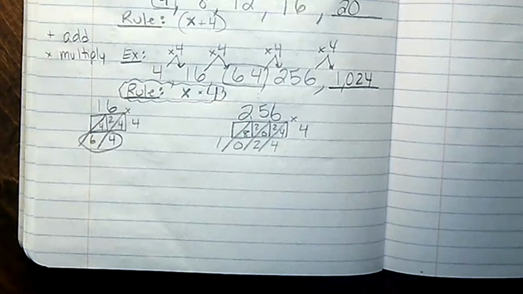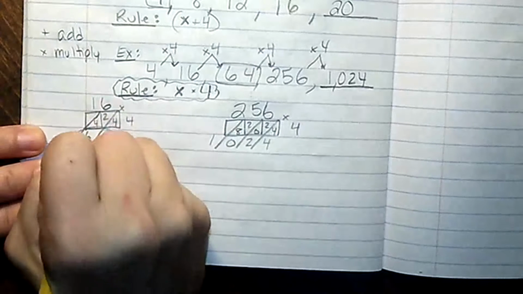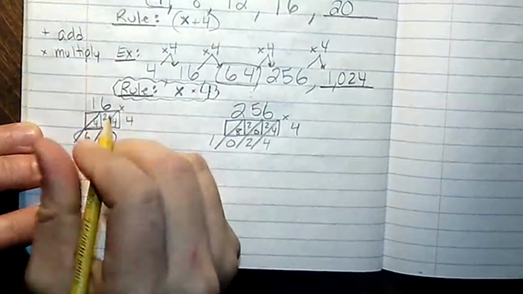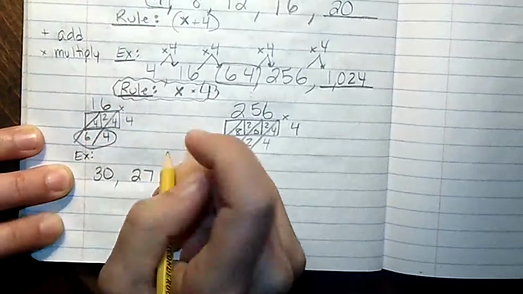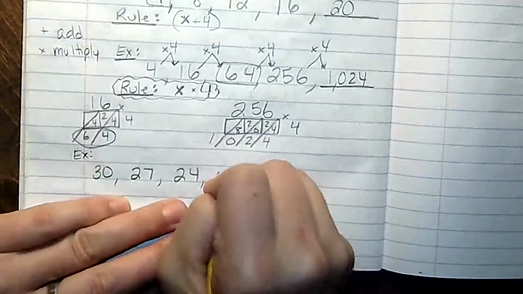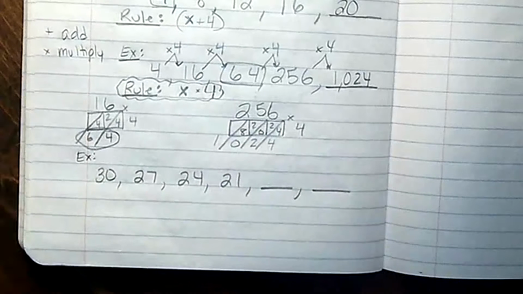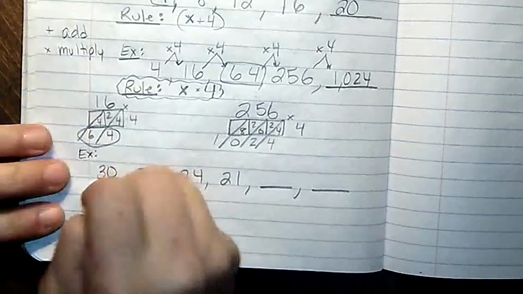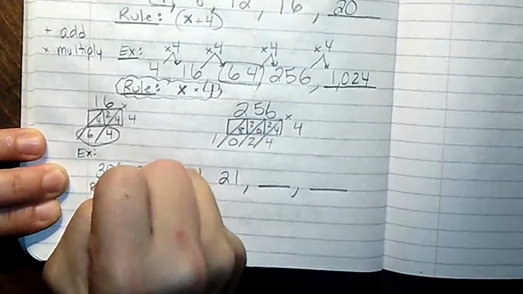All right, let's try this one. Let's try some numbers that go down. So here's my example. 30, 27, 24, 21, blank, blank. I'm going to need to figure out my rule before I can figure out my blanks.